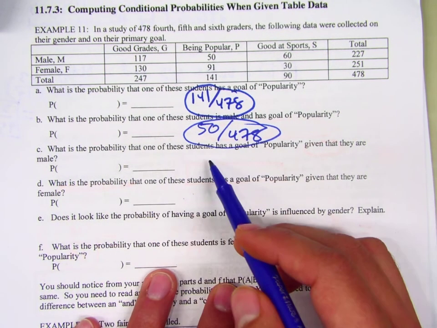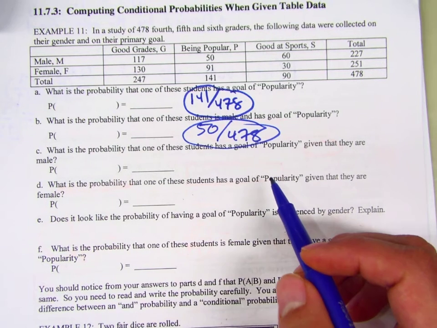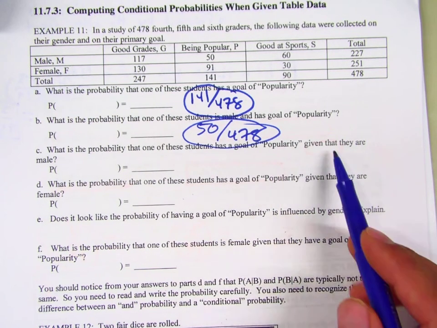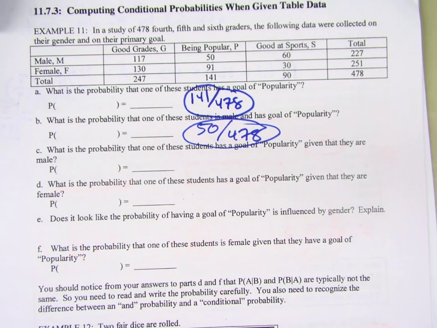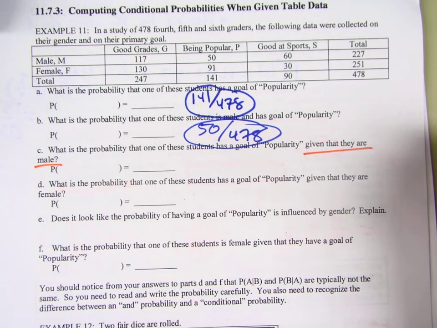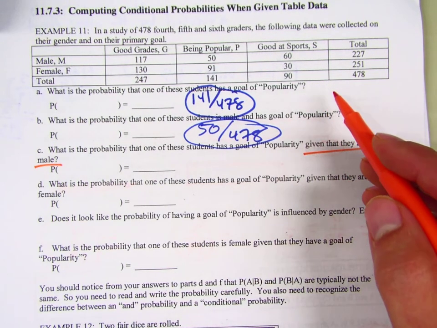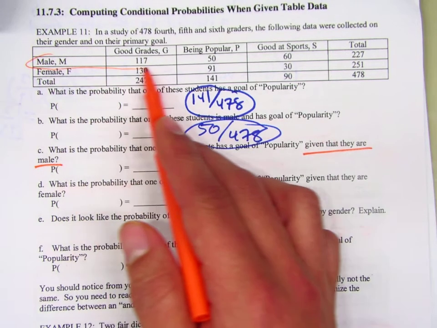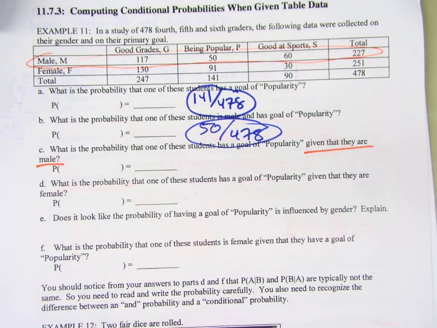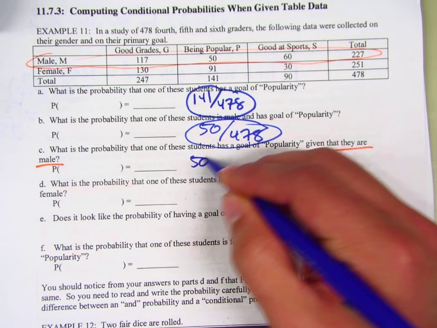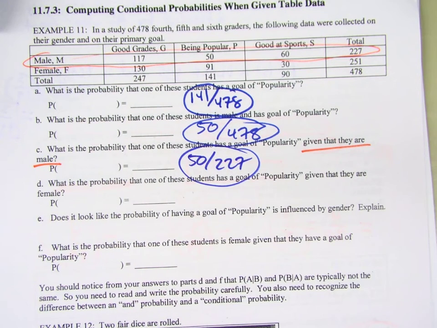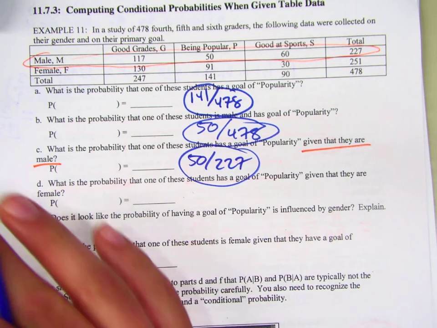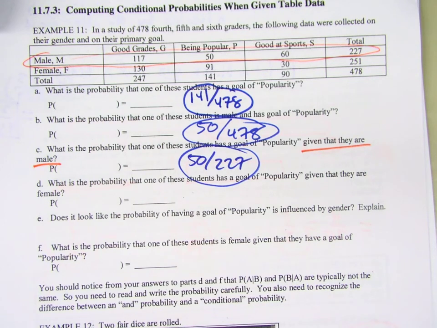What is the probability that one of these students has a goal of popularity given that they're male? So now, this last section right here, given that they are male, means that we're solely focusing on just the male row. Does that make sense? So what is our new total? Exactly. Does that make sense? And we're doing this without formulas, okay? I think it's a lot easier just to kind of think about it, look at the table, okay?